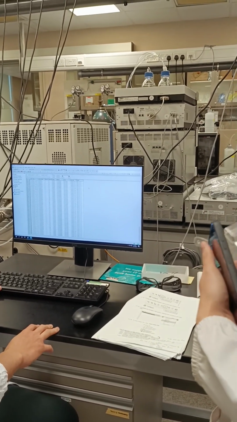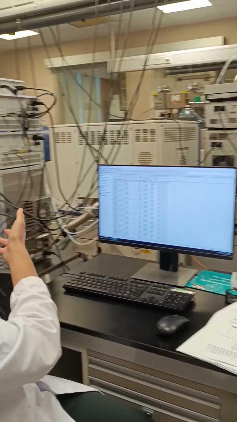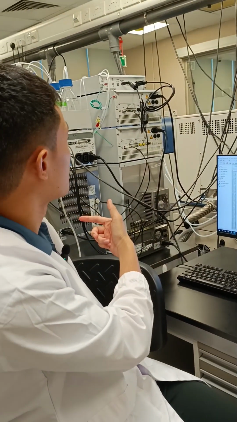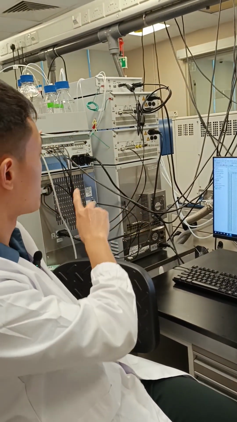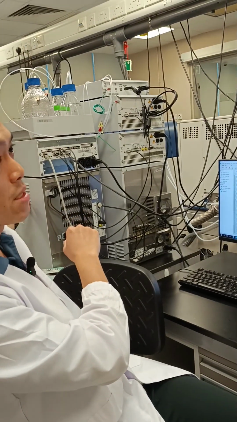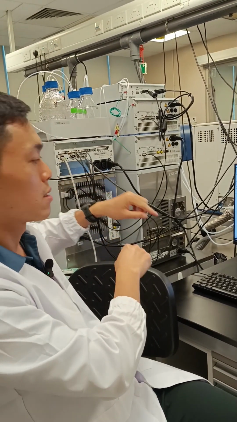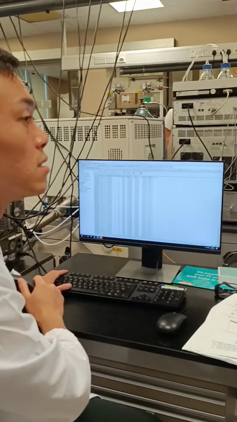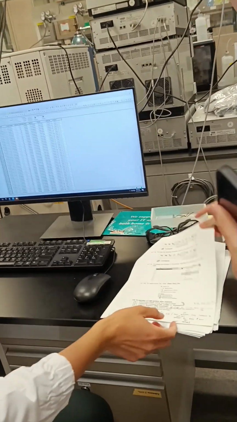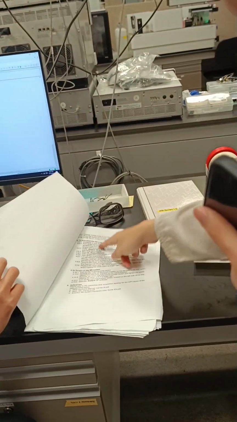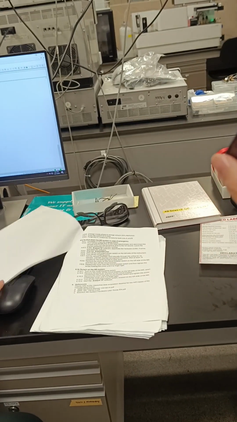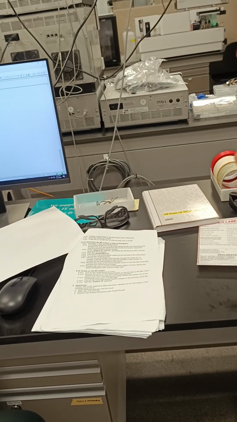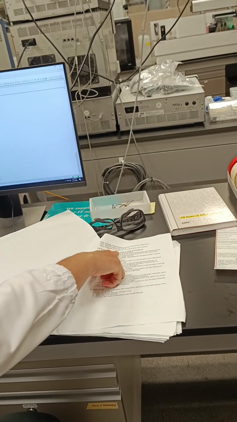After you're done with flushing the column, you just take it out, then you flush the system. So always remember, flush the column first, then you flush the system. Then after you flush the system, just leave it. That's all. Purge the LC system for 10 minutes.